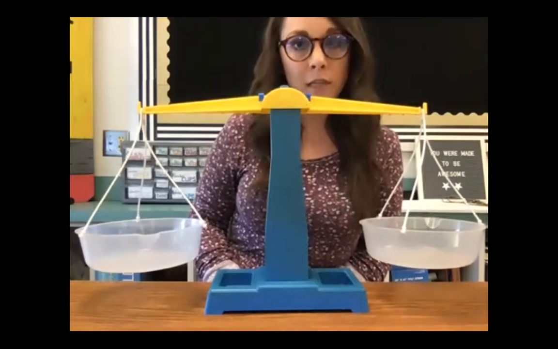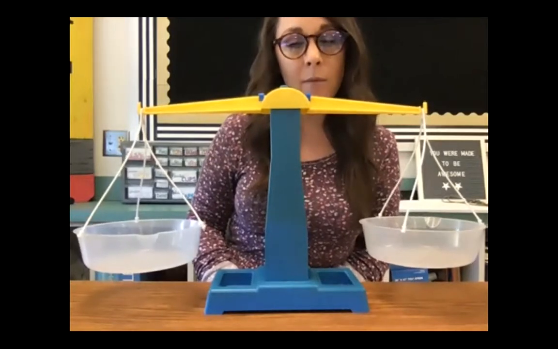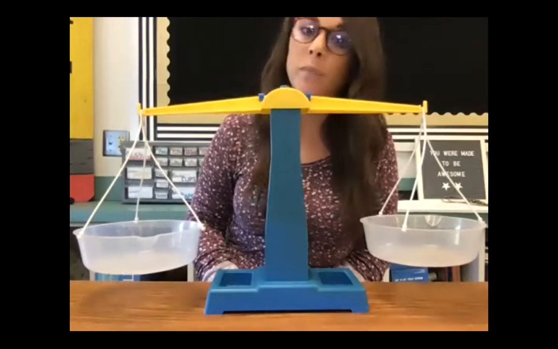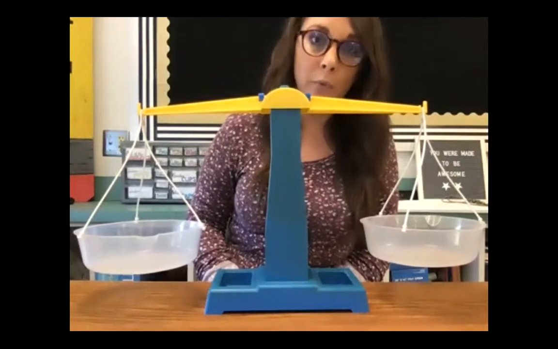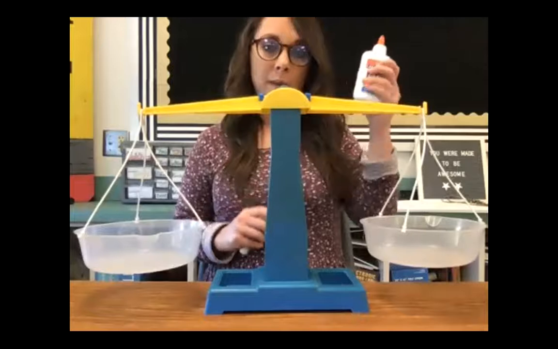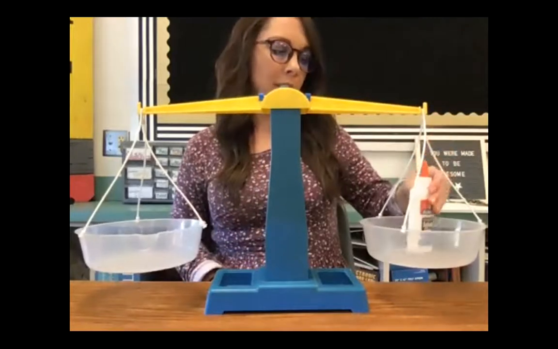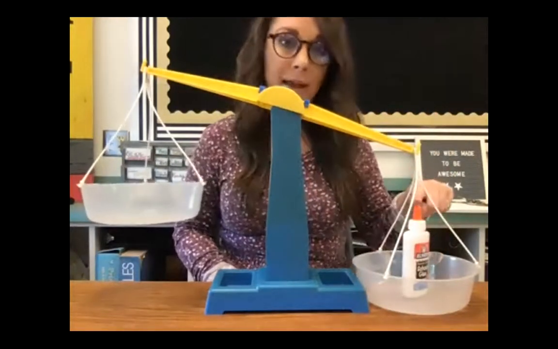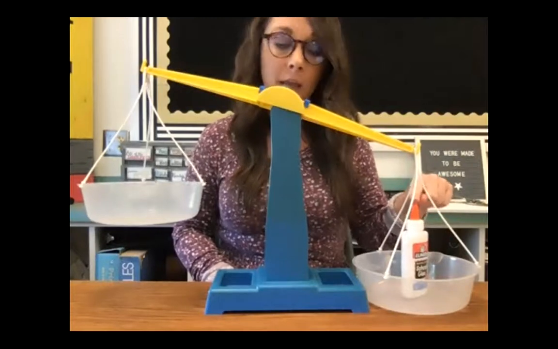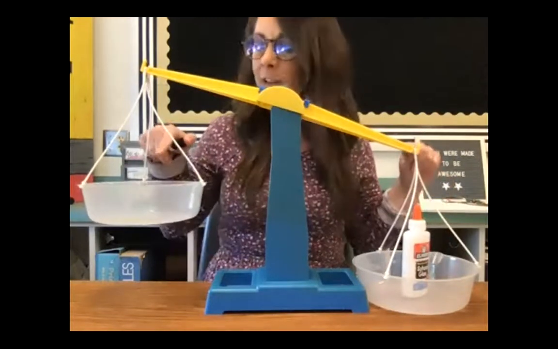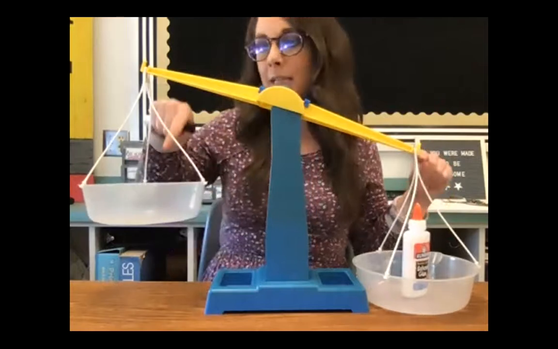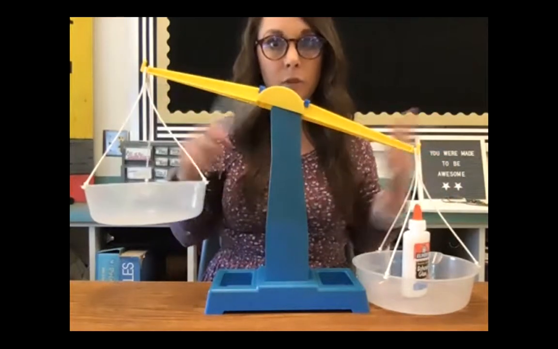Notice how when I put these two objects in the balance, I'm going to do it very carefully. I'm not going to drop them or throw them because I don't want my balance to break, all right? So I'm going to add my bottle of glue to one side. Whoa, this side went down pretty far, right? That's because I don't have anything over here yet. So this means that my bottle of glue is heavier than what's over here, which is nothing.